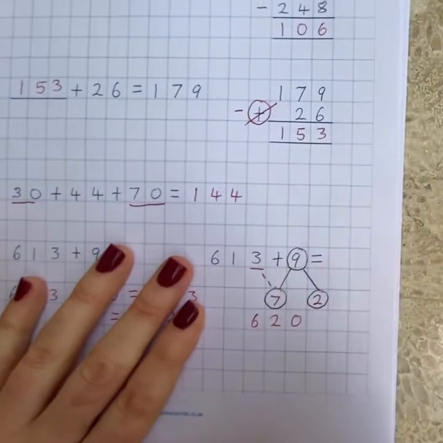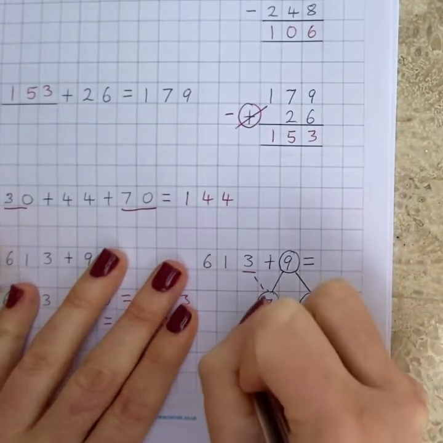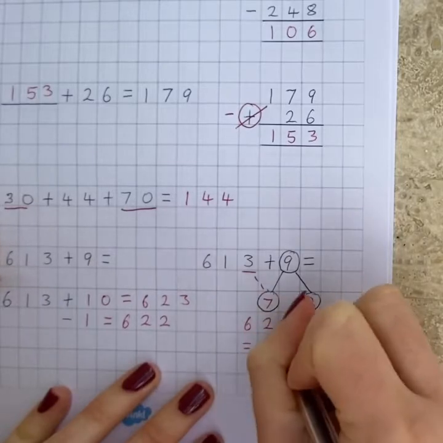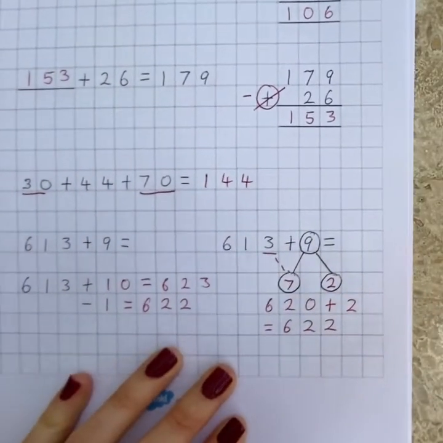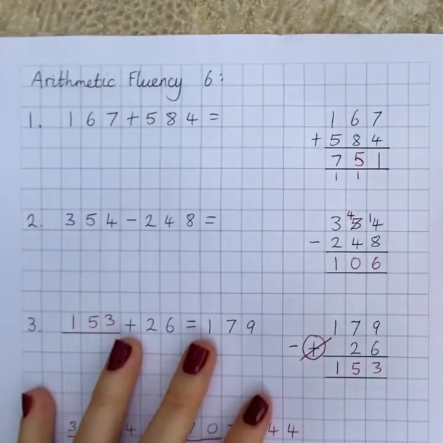620. Then we need to add on the extra. So we need to add 2 equals 622. You can see we got the same answer with both methods. That is the end of Arithmetic Fluency 6.